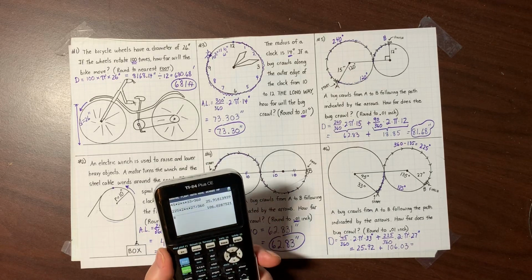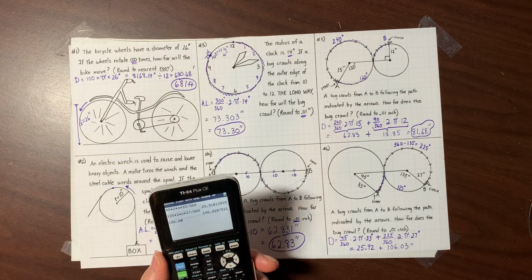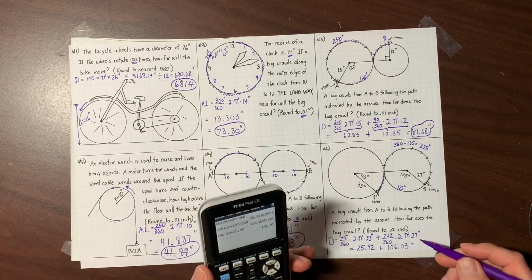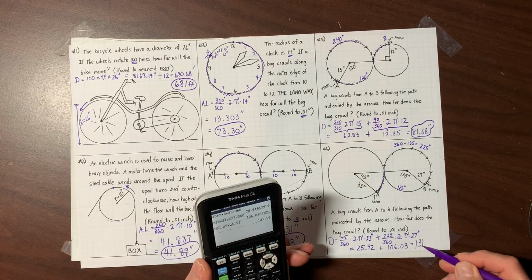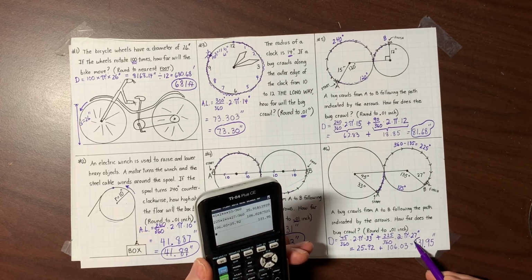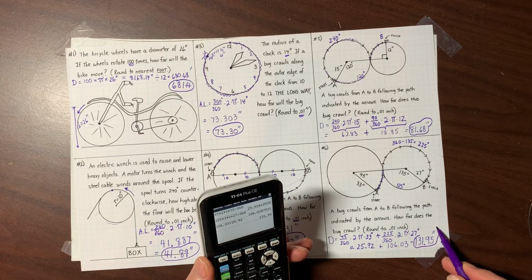And when I add those together, I'm getting a final of 131.95 inches. We'll very quickly review this problem too.